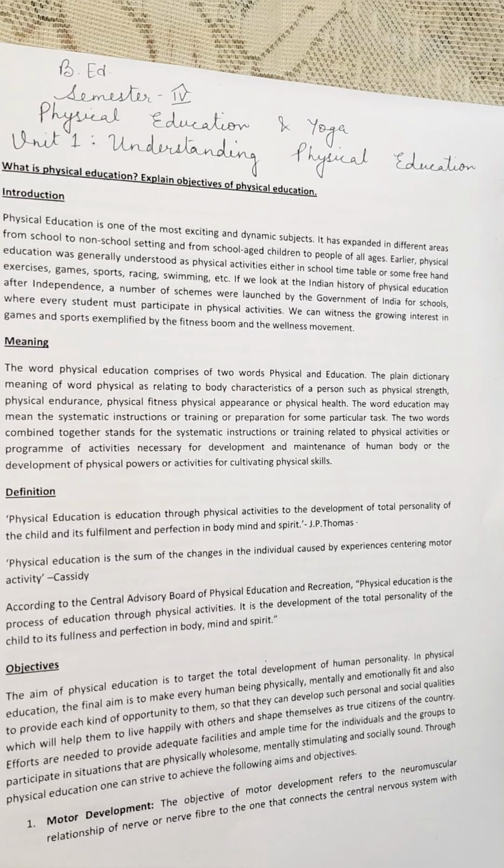Definition में तीन मैंने डाला, that is the J.P. Thomas, Cassidy and CABPE. Okay, now comes to the objective of physical education. The aim of physical education is to target the total development of human personality. In physical education, the final aim is to make every human being physically, mentally and emotionally fit and also to provide each kind of opportunity to them, so that they can develop such personal and social qualities which will help them to live happily with others and shape themselves as true citizens of the country.